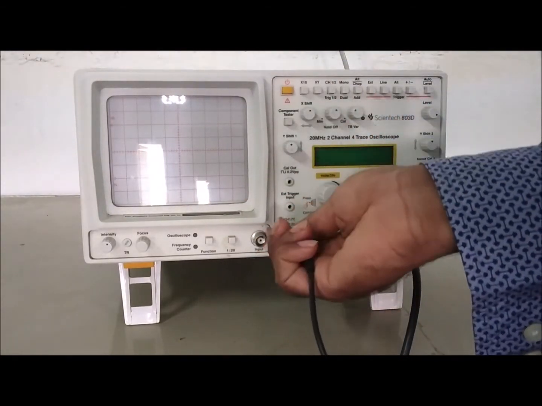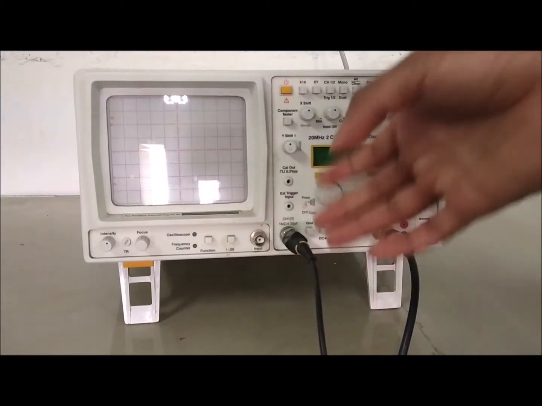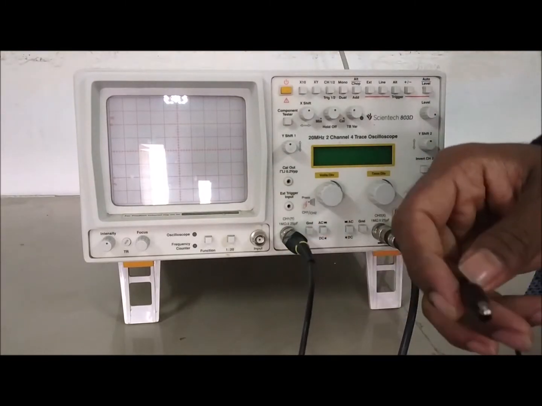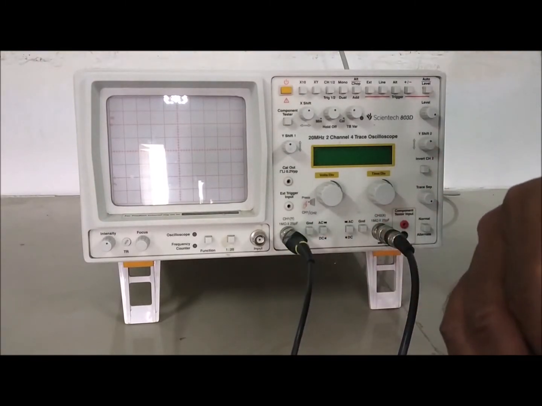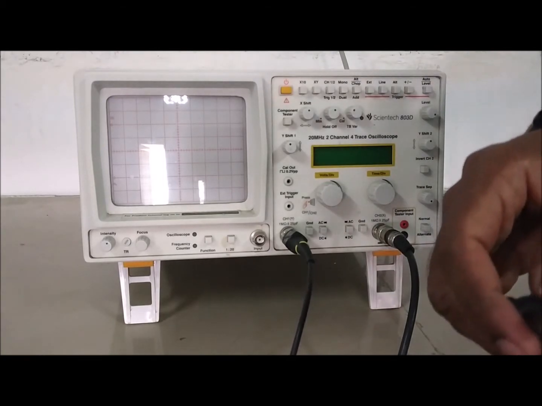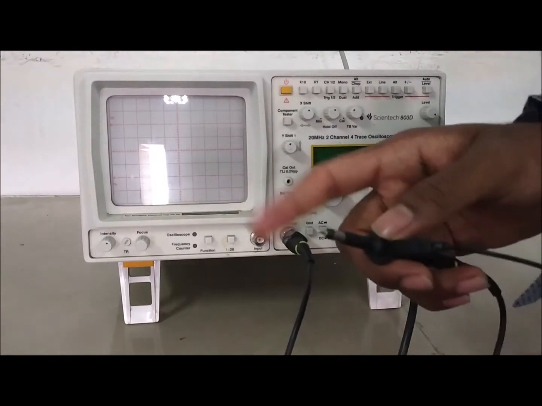When you are connecting any signal, rotate the CRO probe in the clockwise direction, and after that there are two knobs. One is the positive knob and the other is the negative knob. If I connect the signal to any knob with respect to the ground, you can observe that signal on the CRO.